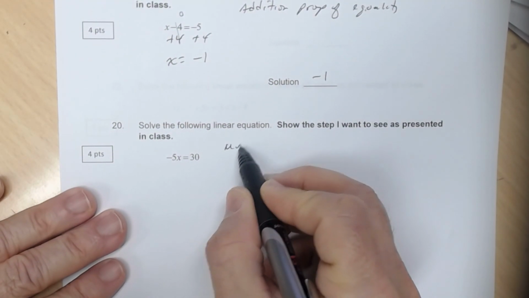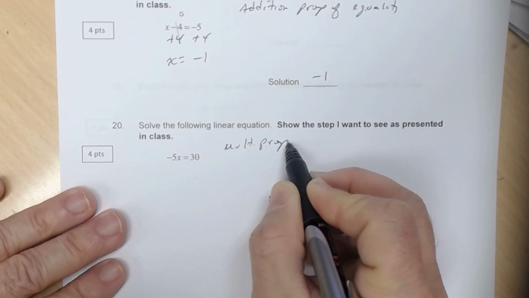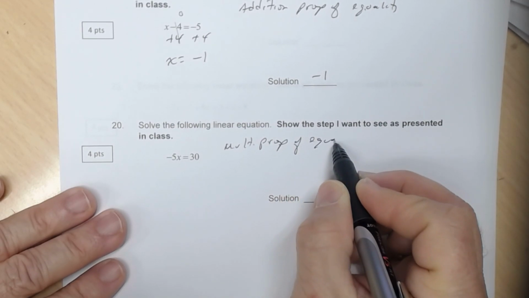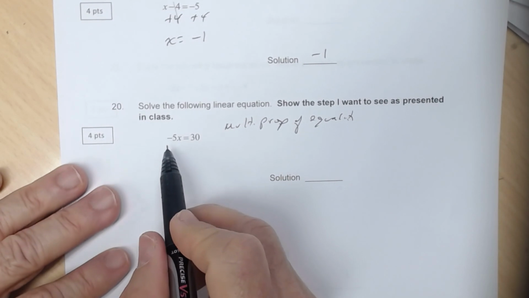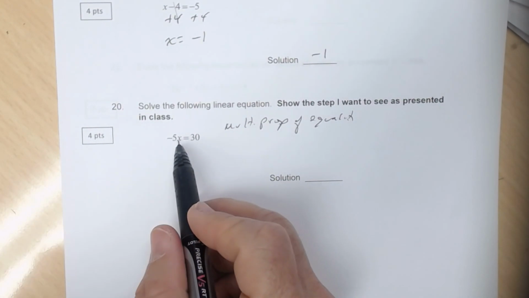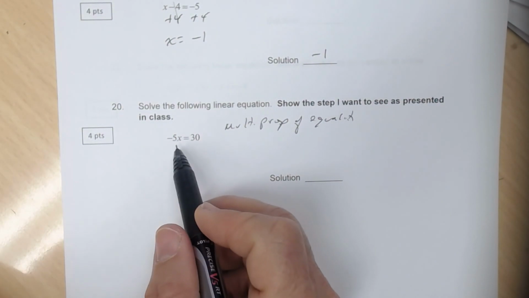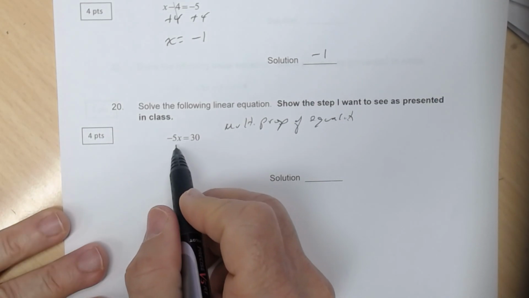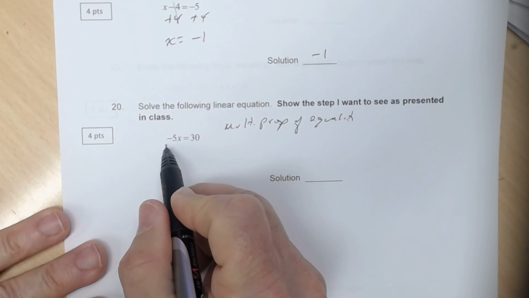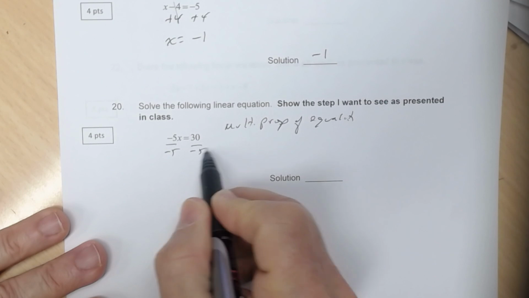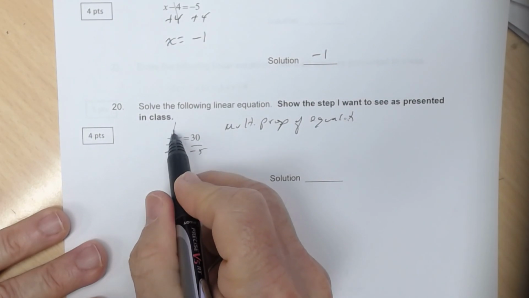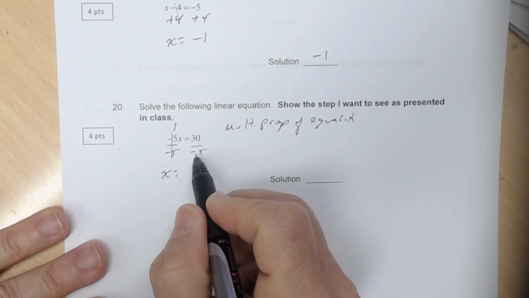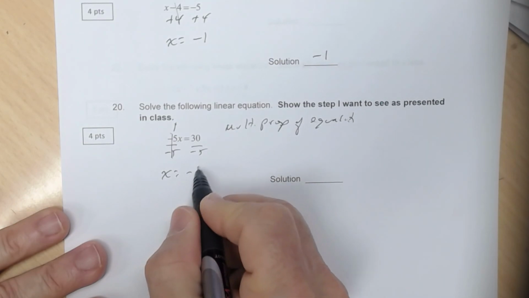Here I'm going to use the multiplication property of equality. Because if you notice, the left-hand side says negative 5 times x. So to get x by itself, since I'm multiplying by negative 5, the opposite is to divide by negative 5. And negative 5 divided by negative 5 is 1. 1 times x is x. 30 divided by negative 5 is a negative 6.